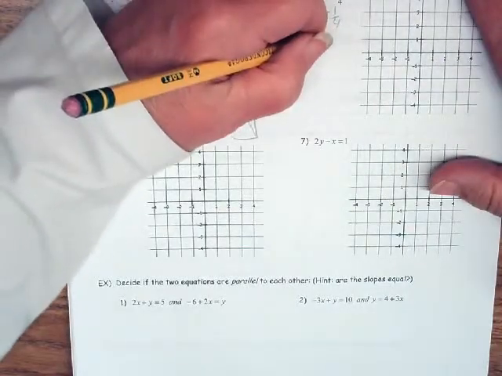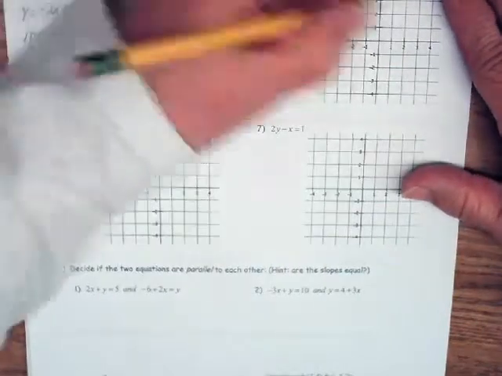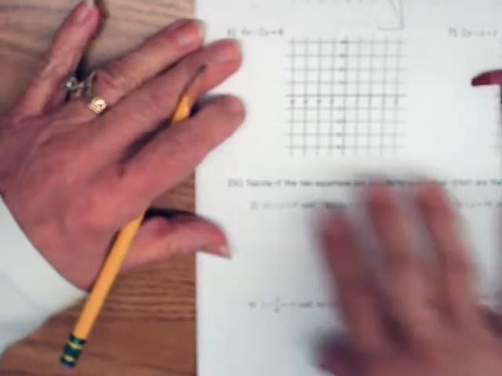So we're going to start at 0, at the origin, and go down 1 and over 1, 2, 3, 4. And there are our points. Connect the dots, and there's the graph of that line.